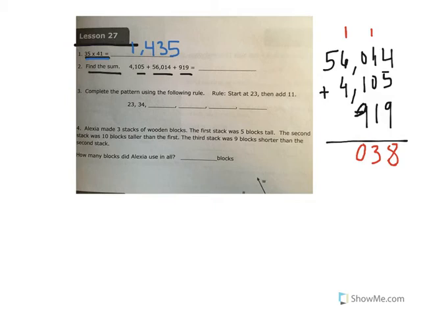So I have 1 plus 6 is 7, plus 4 more is 11. Carry that 1 for the 11, and now 1 plus 5 is 6. Go ahead and add your comma, third spot over. So the sum is 61,038.